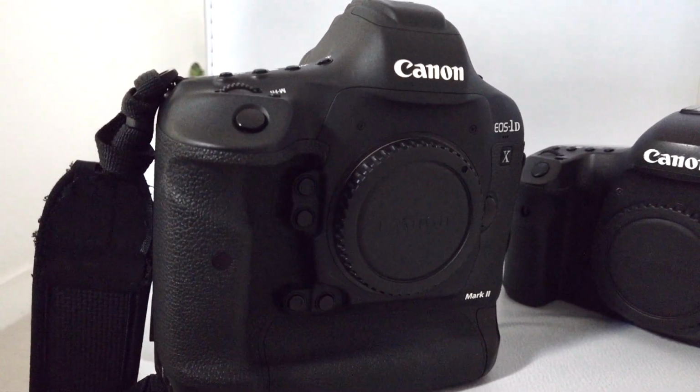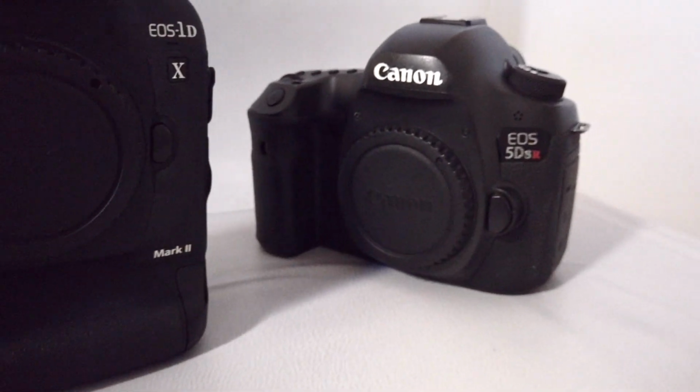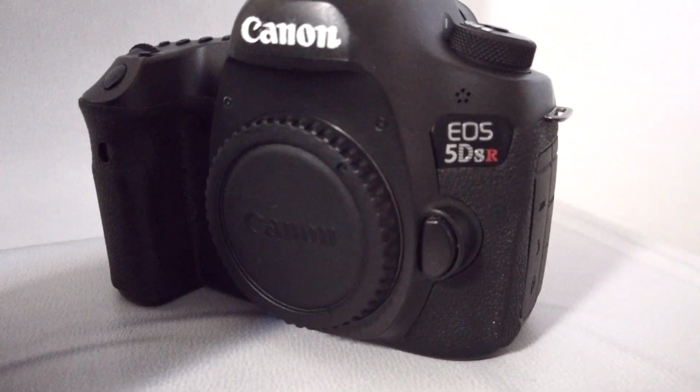Good afternoon. Today I'll be comparing the Canon 1DX Mark II to the Canon 5DSR. Now I know they're both different cameras designed for different uses, but since I've got them with me, why not do a quick test?